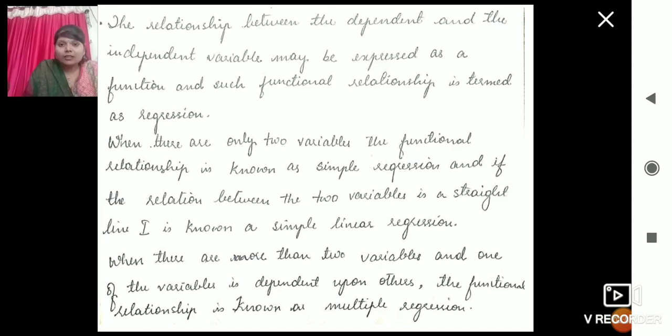When there are only two variables, the functional relationship is known as simple regression, and if the relation between the two variables is a straight line, it is known as simple linear regression. When there are more than two variables and one of them is dependent upon the others, the functional relationship is known as multiple regression.